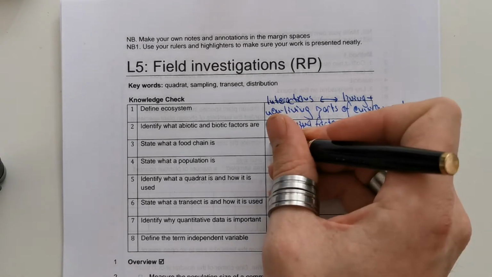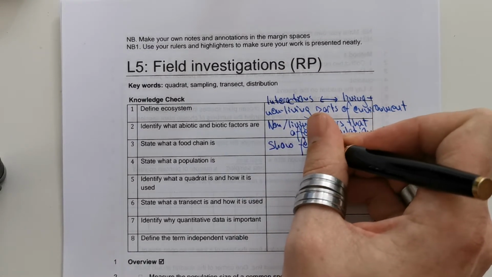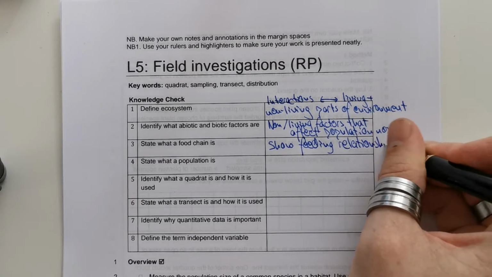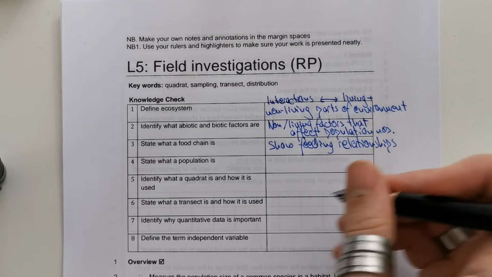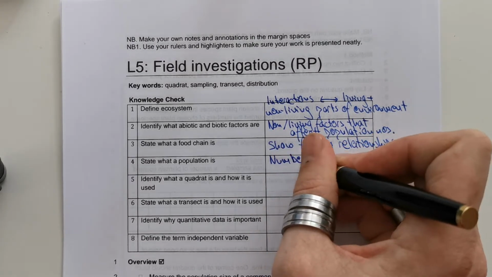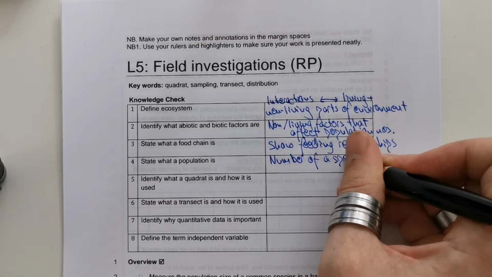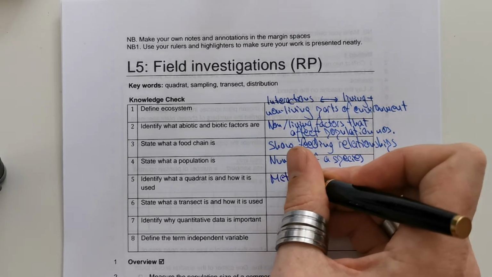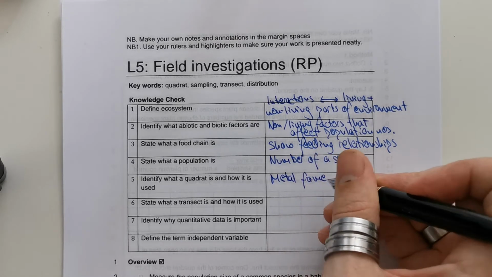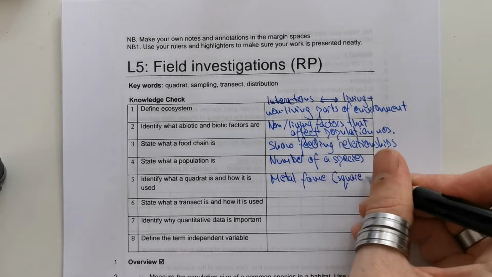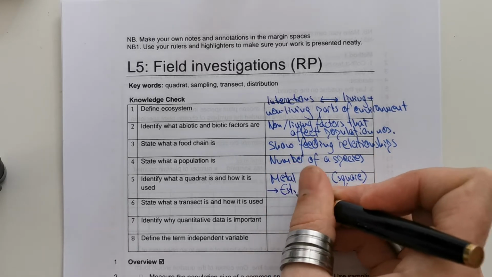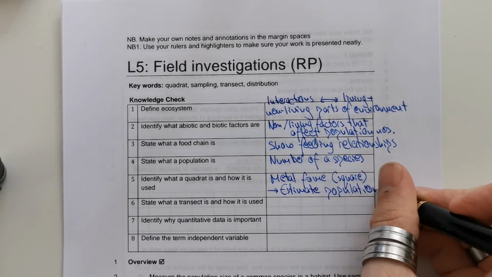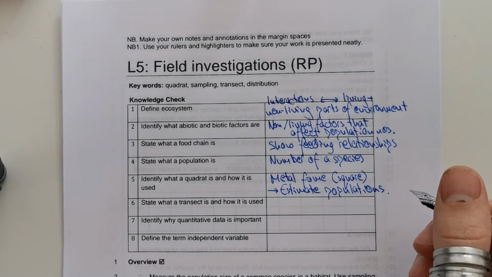What is a food chain? Food chains show feeding relationships between animals in an environment. What is a population? It is the number of a species in an environment. So what is a quadrat and how is it used? Remember, it is a metal frame, which is often a square, and it's used to estimate population numbers in a specific environment and populations of non-moving organisms.